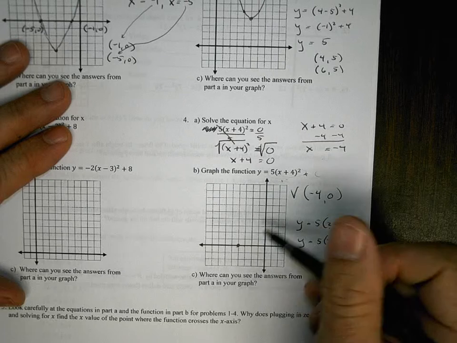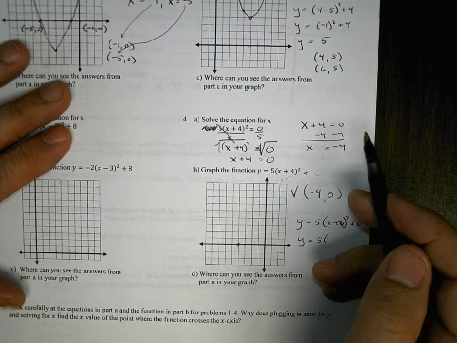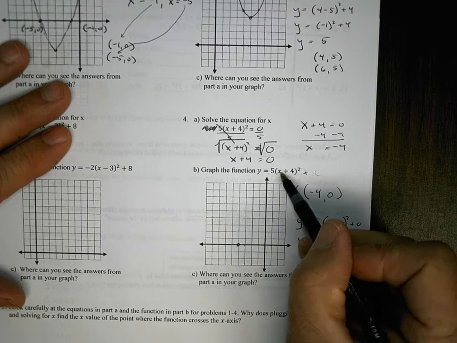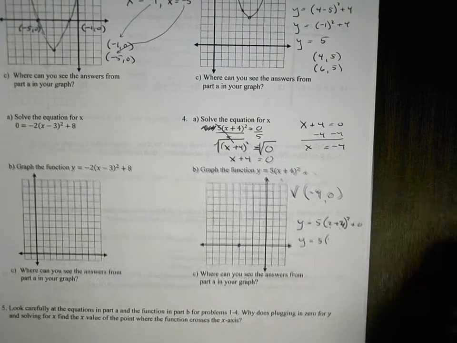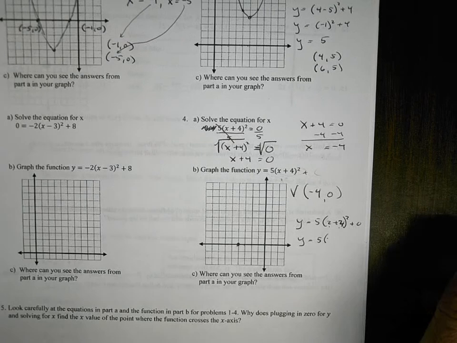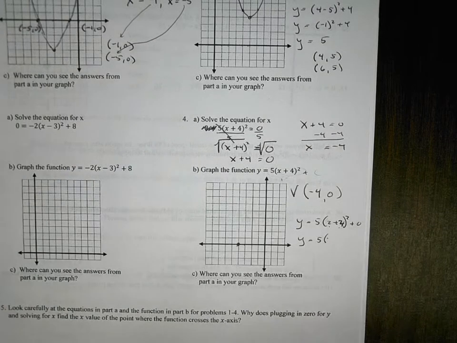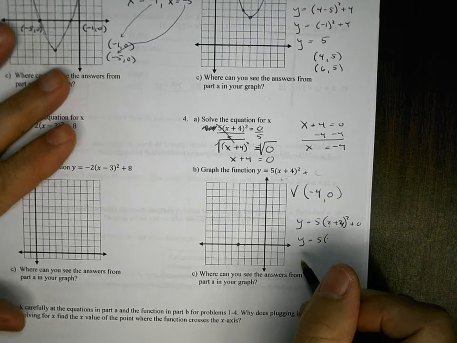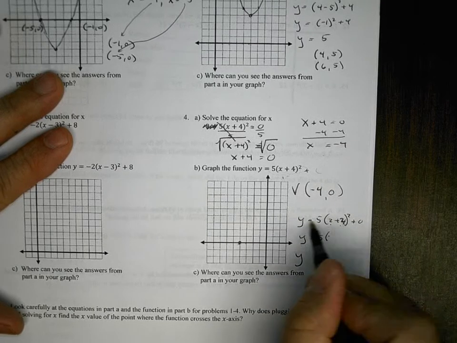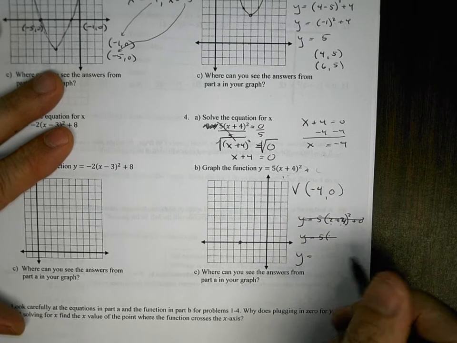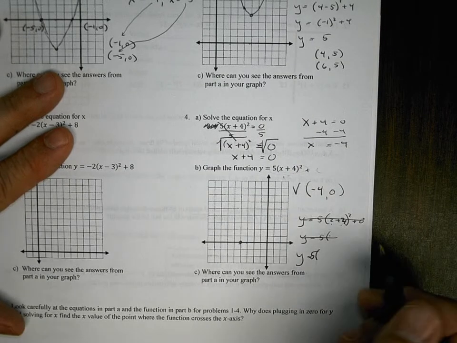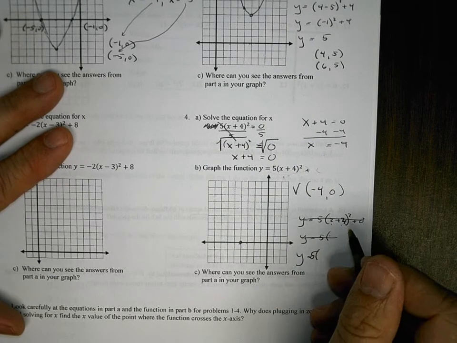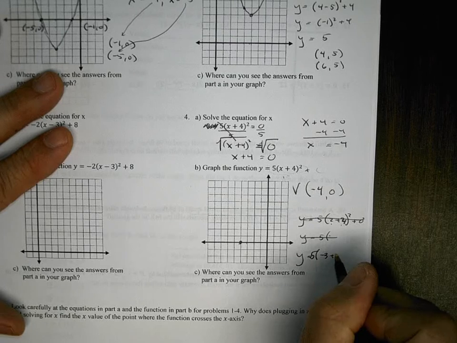Wait a minute, what do we got going wrong here? Shouldn't it be 5 times negative 2 plus... oh, you know what I'm doing here? I'm plugging in positives instead of negatives. Is that what you just said? Yes. I'm sorry, I'm trying to hurry because I've got like 2 minutes left. My bad. Good job. We got smart kids this period. So let's go with negative 3 plus 4 squared.